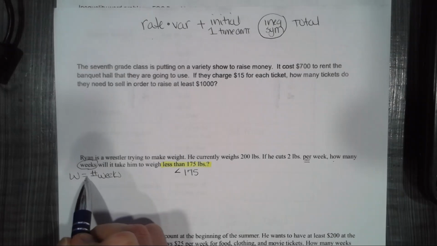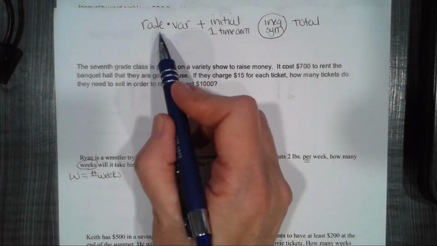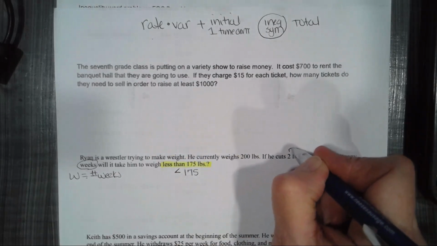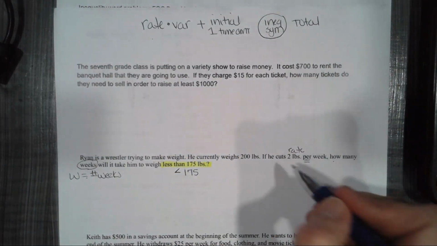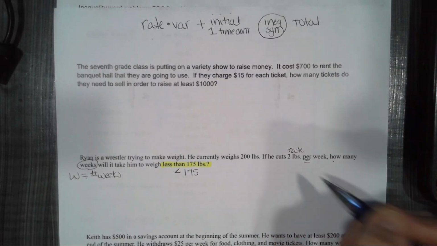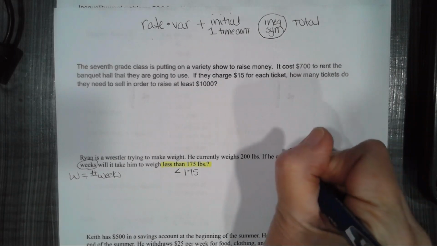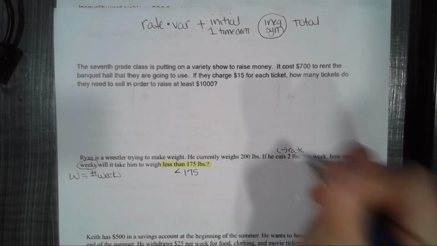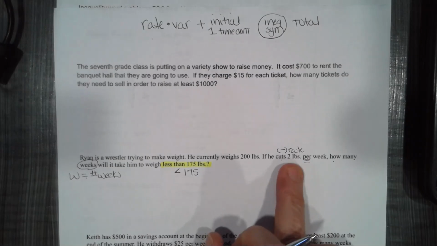Your variable is weeks, so per week and weeks go together. So this is my rate. Now, there's something else funny about this. He is not adding pounds, he is cutting pounds. So your rate is going to be negative because he is losing weight.